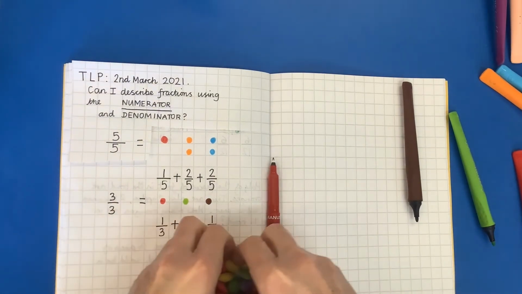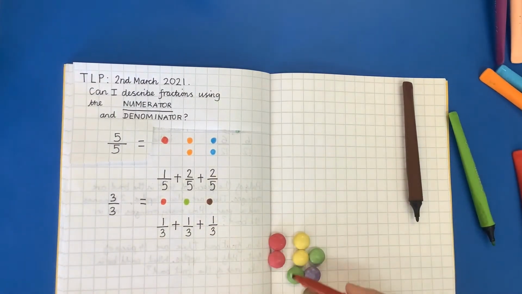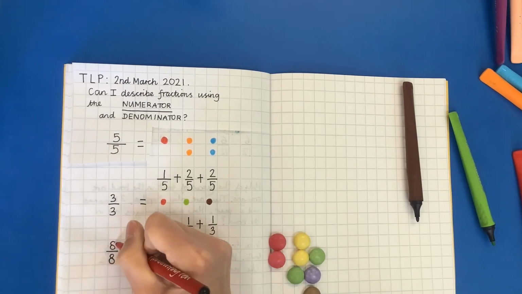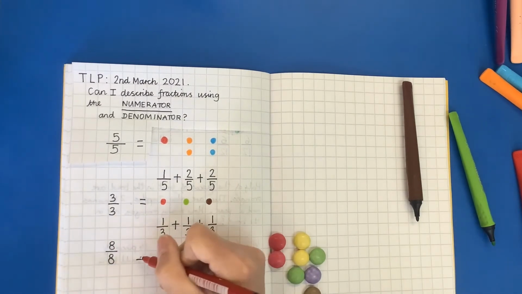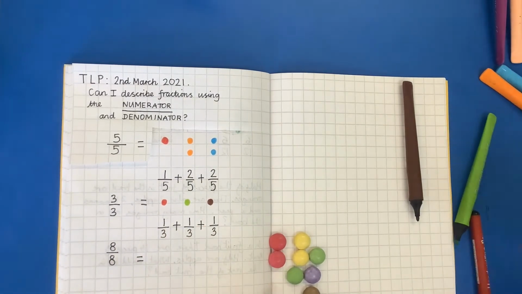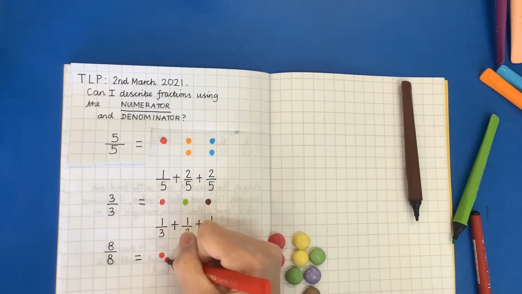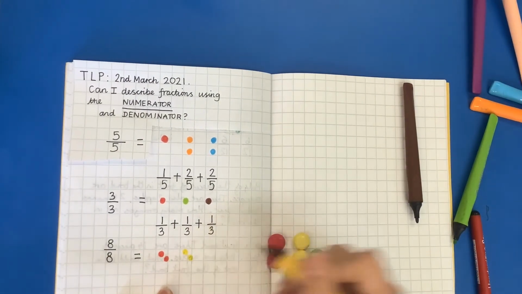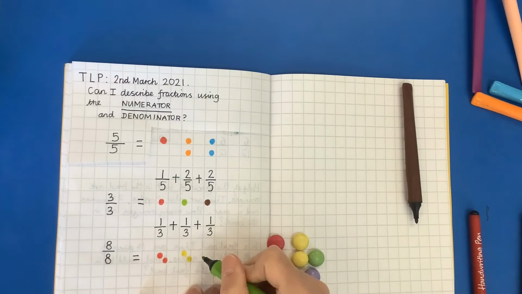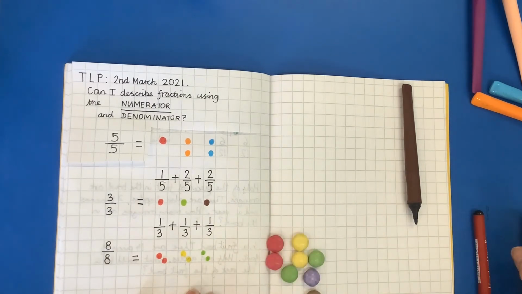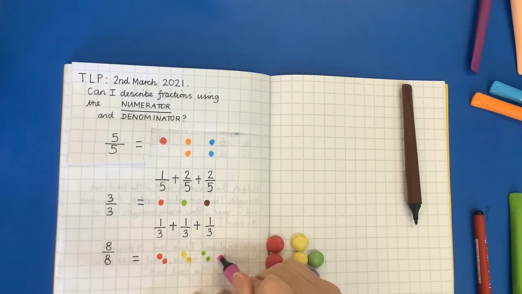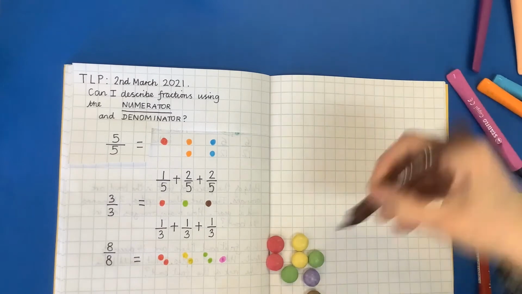I'm just going to slide these over here. We've got 8 Smarties if we're all counting the same. The Smarties are called eighths. So I've got 8 eighths in my whole set. I'm going to draw my set of Smarties. 2 red, 2 yellow, 2 green, 1 purple, and finally 1 brown.